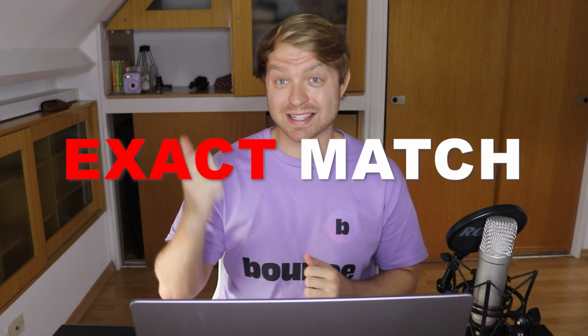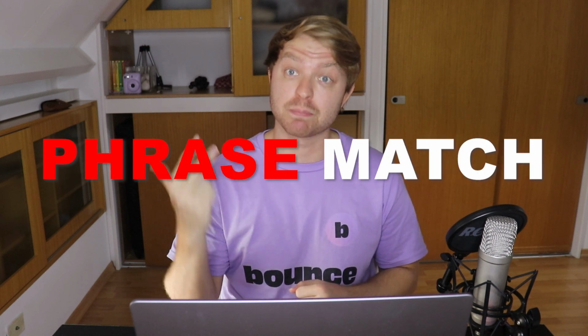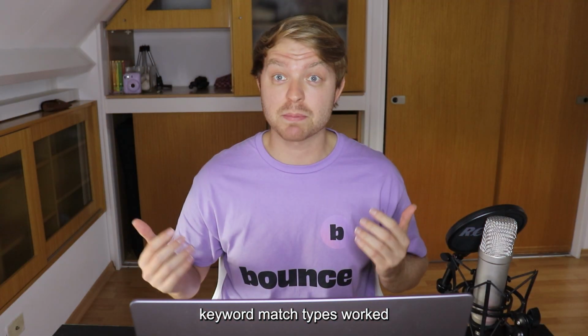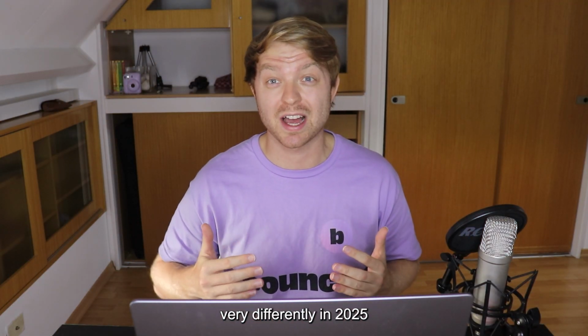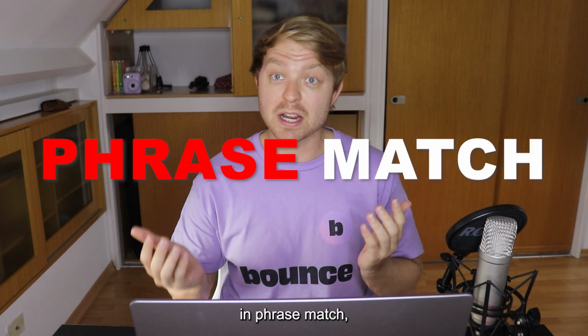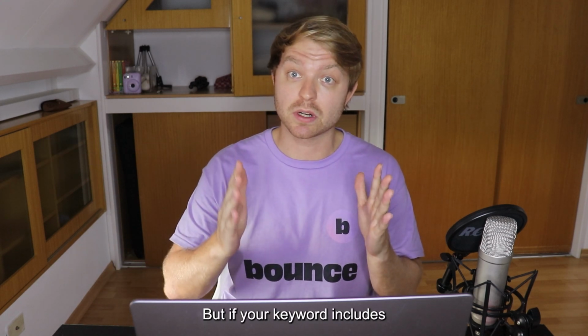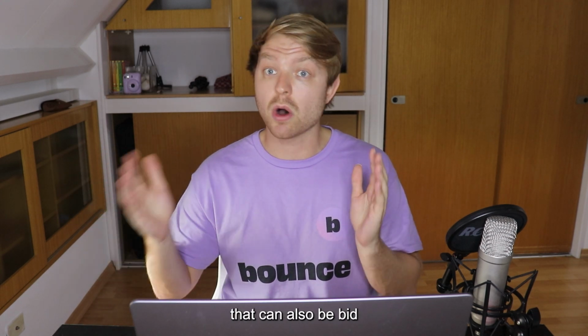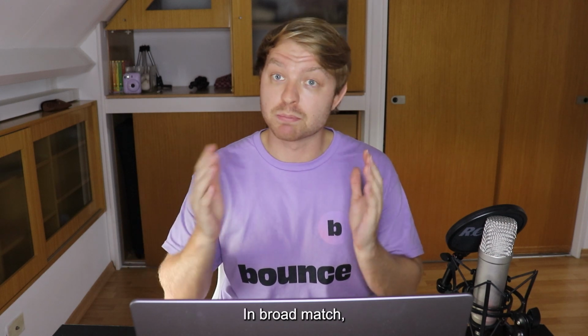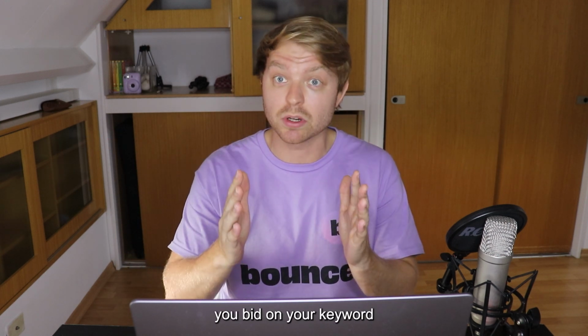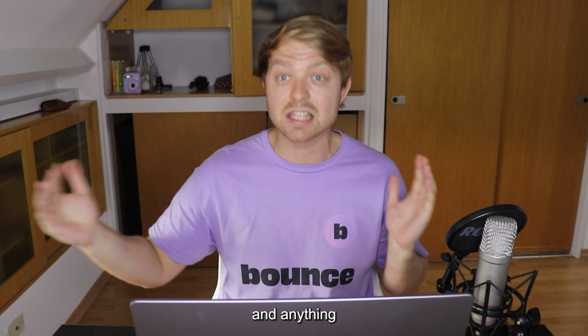So we have exact match, phrase match, and broad match. Keyword match types work very differently in 2025 than how they used to. In phrase match, you bid on your keyword, but if your keyword includes other terms, that can also be bid on as well. In broad match, you bid on your keyword that you bid on and anything that could include that.